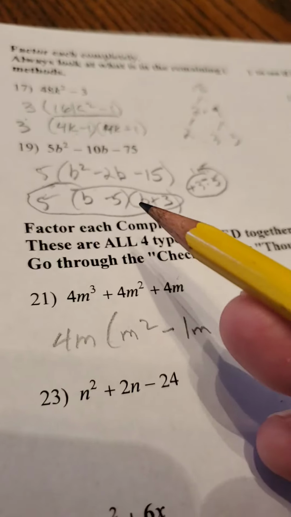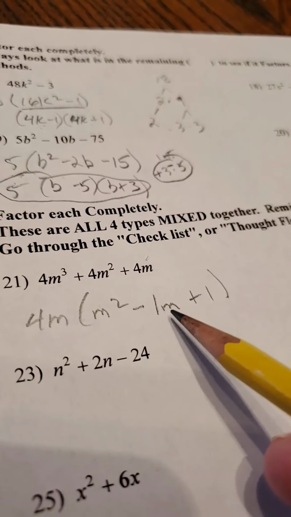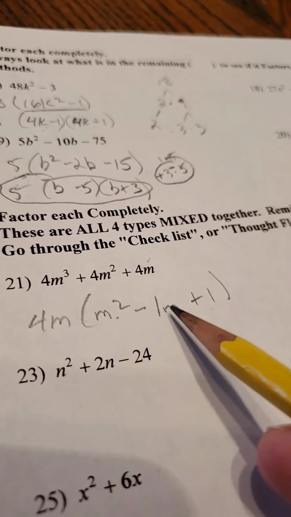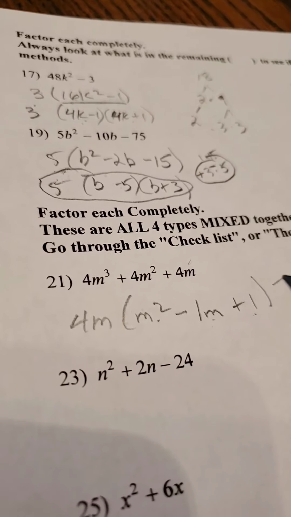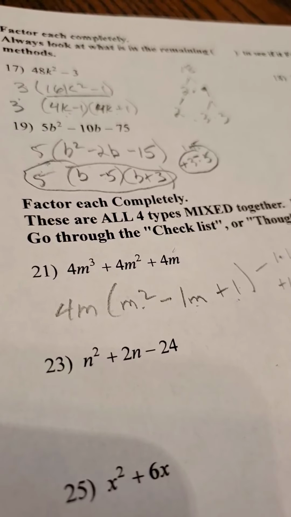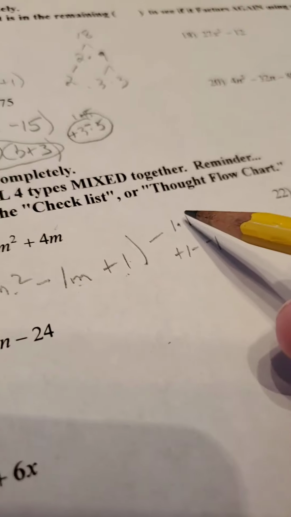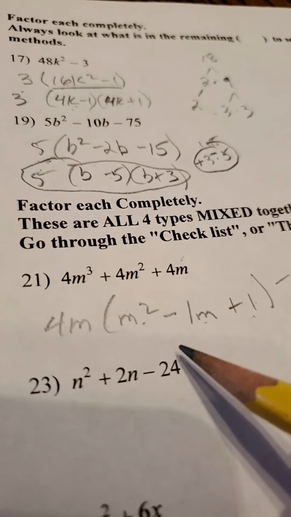Now, to go along with what we did up here, we look at this and we try to figure out, hey, that might factor again because it has that m squared, m number look. So when I look at this, I say, hey, is there anything that can multiply to get 1, but will add or subtract to negative 1? Well, these only add to 0 and 2, so there is nothing, and I'm done.